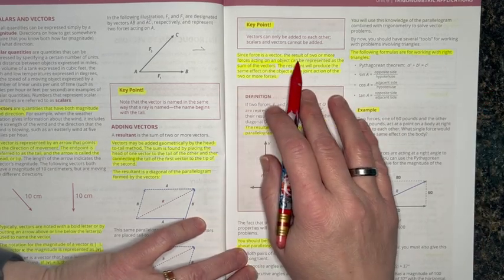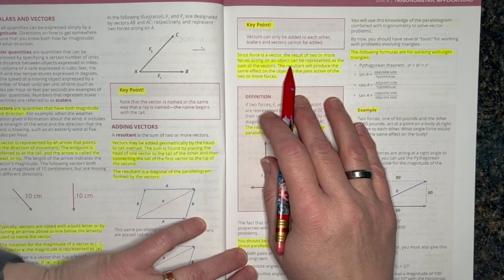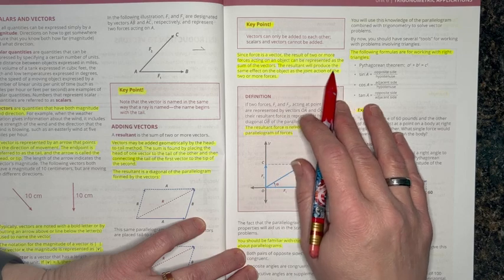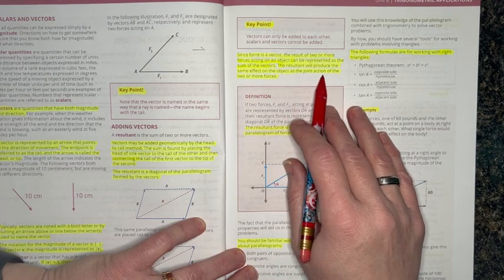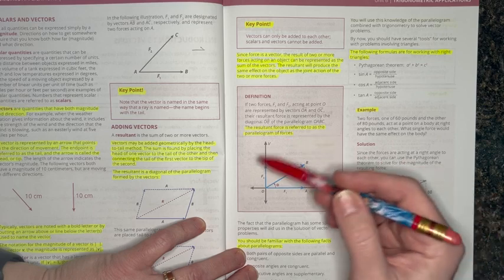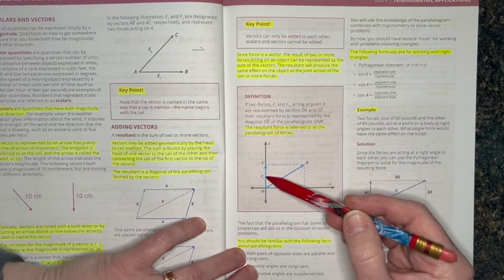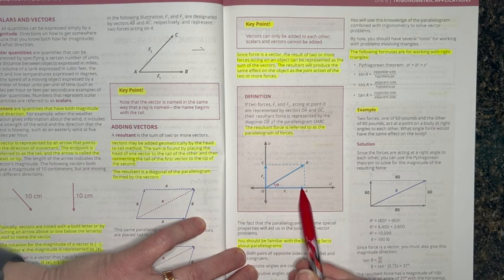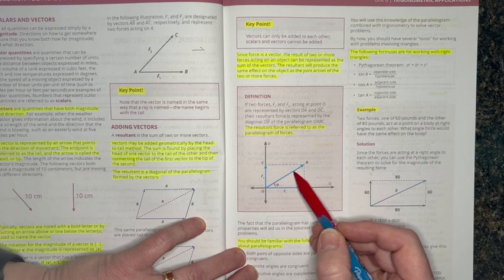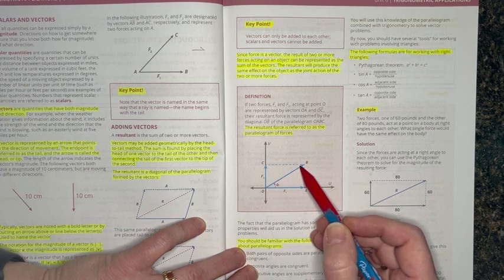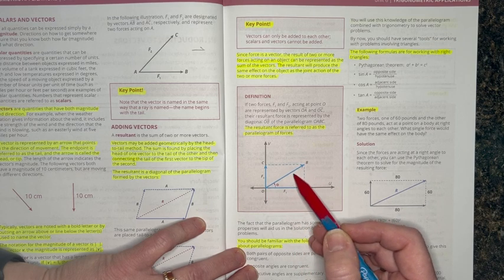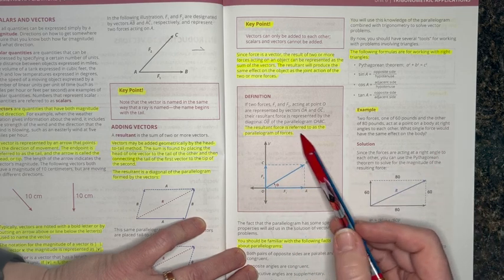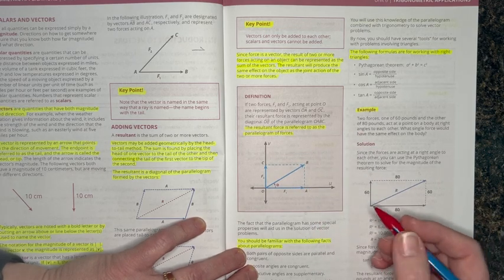Since force is a vector, the result of two or more forces acting on an object can be represented as the sum of the vectors. The resultant will produce the same effect on the object as the joint action of two or more forces. So, in this drawing here, this is force sub 2, right? It's pulling this way. Force sub 1 is pulling this way. If we were to add them together, the resultant would be this, and it'd be pulling this direction, but it would apply the same amount of force that those two things are doing at the same time, okay? The resultant force is referred to as the parallelogram of forces.